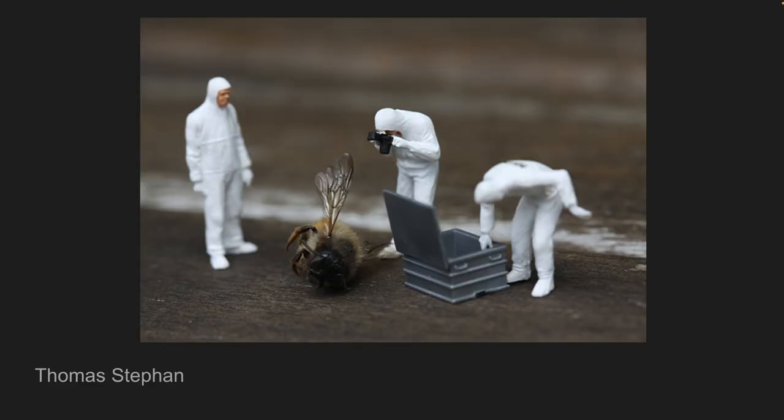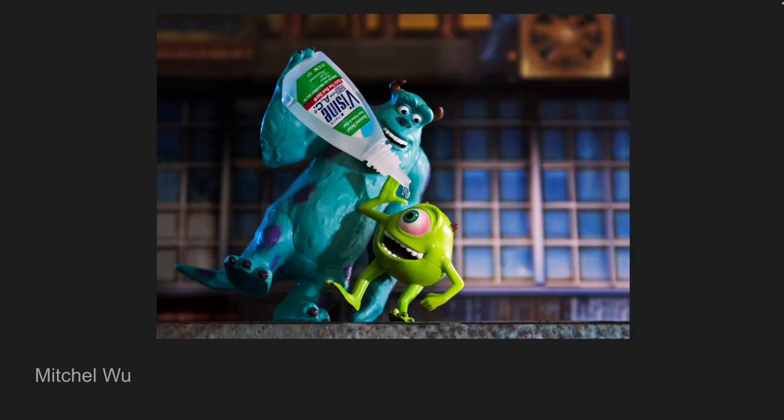Just overall telling a story. So having toys interact with each other, interact with other objects or props, with the background, the environment. Okay, so here we have these little toys that are doing kind of a CSI thing on a dead bee. And we got the Monsters Inc. guys with a bottle of Visine.